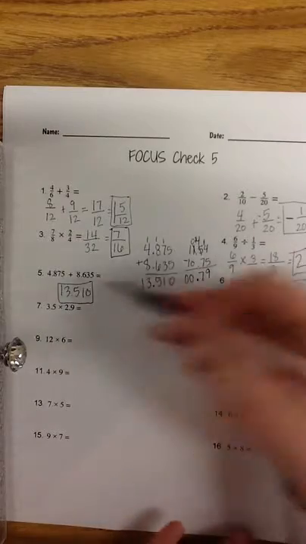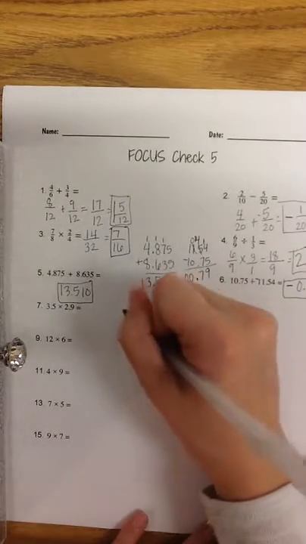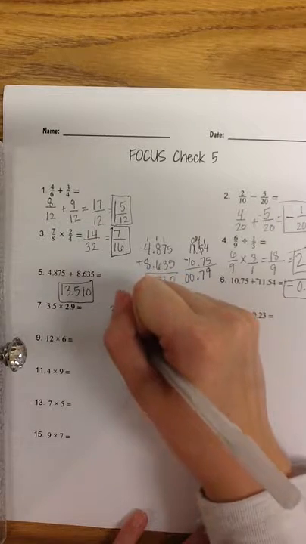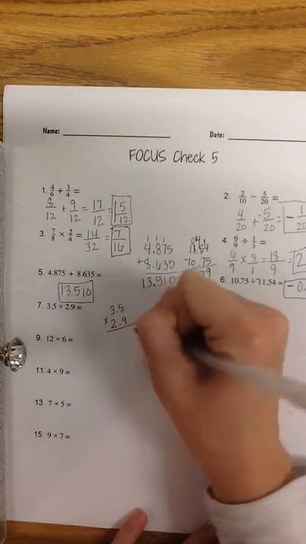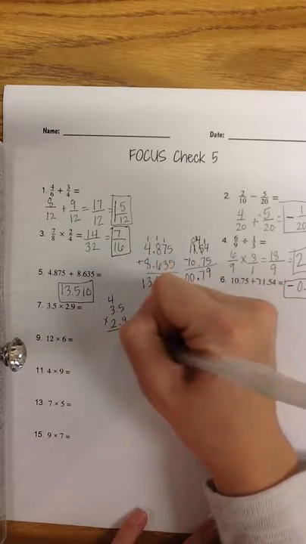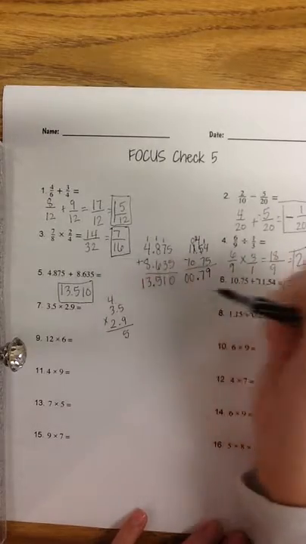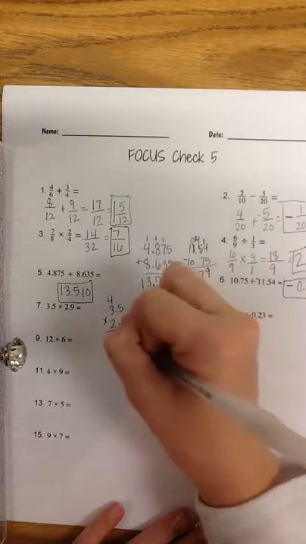Okay, now we have multiplying decimals. We do not have to line up the decimal here. Okay, so just multiply like normal. So we have 3.5 times 2.9. All right, 5 times 9 is 45. Okay, 9 times 3 is 27, plus 4 is 31.